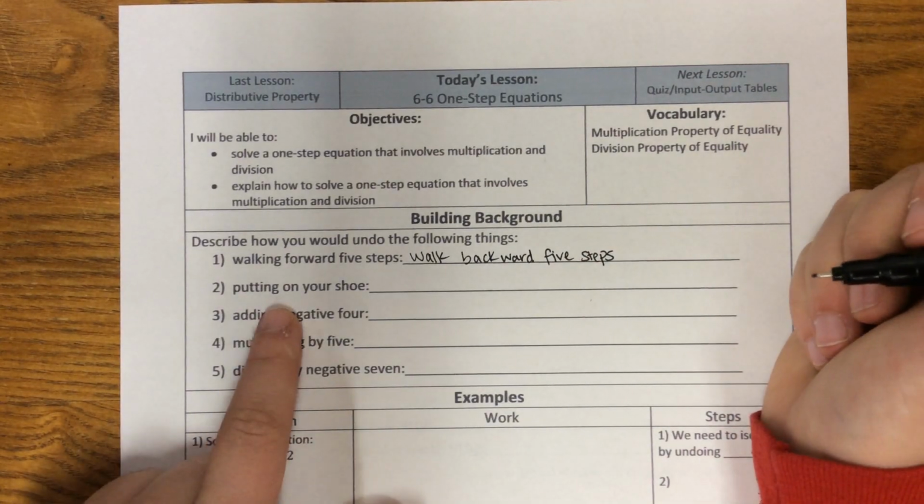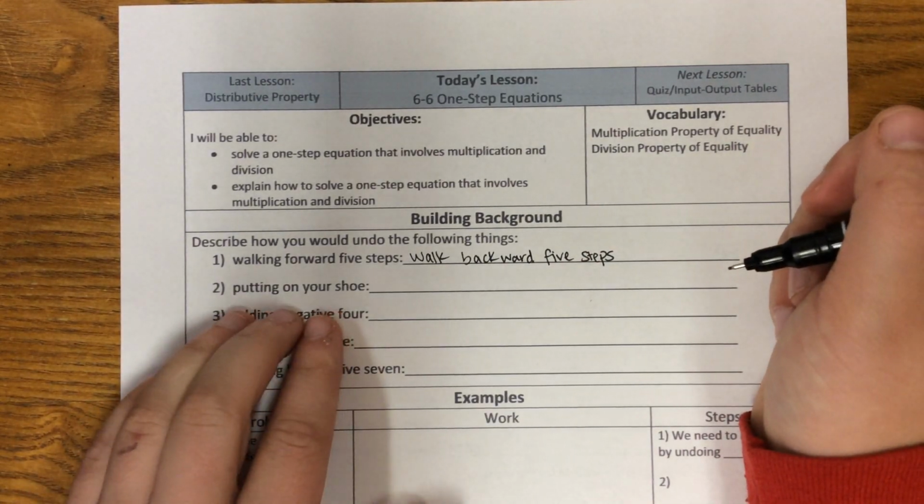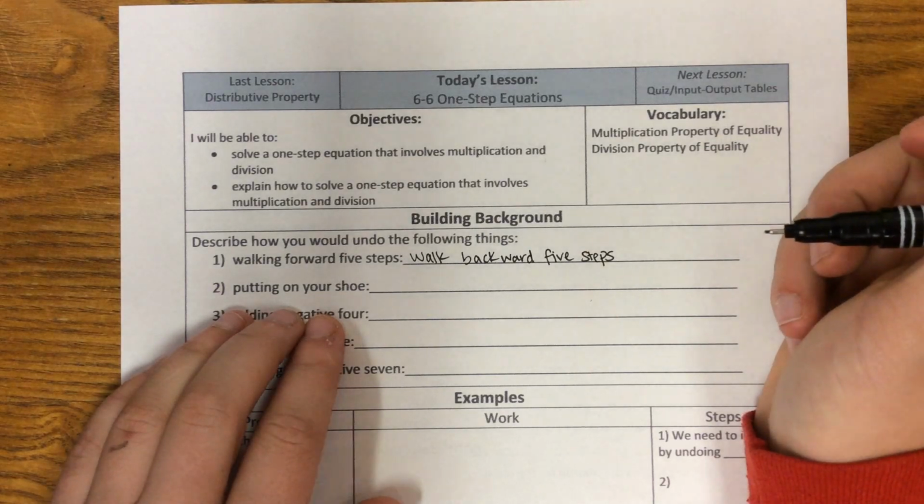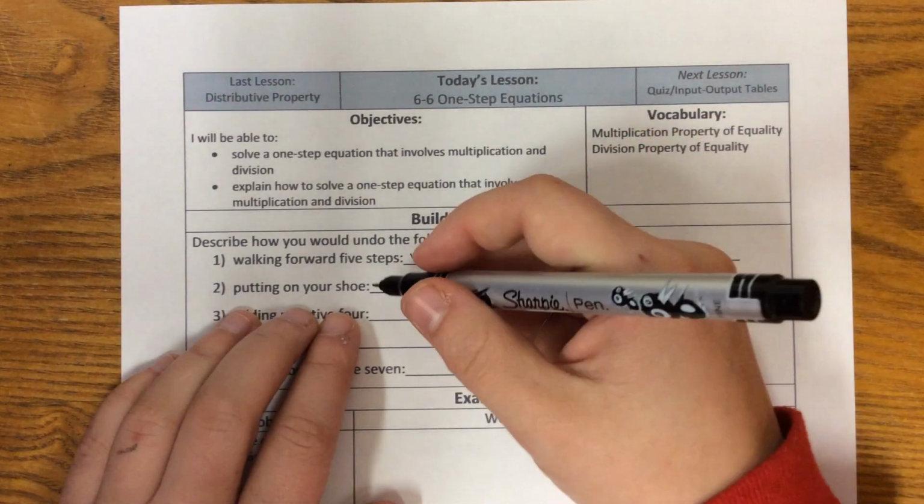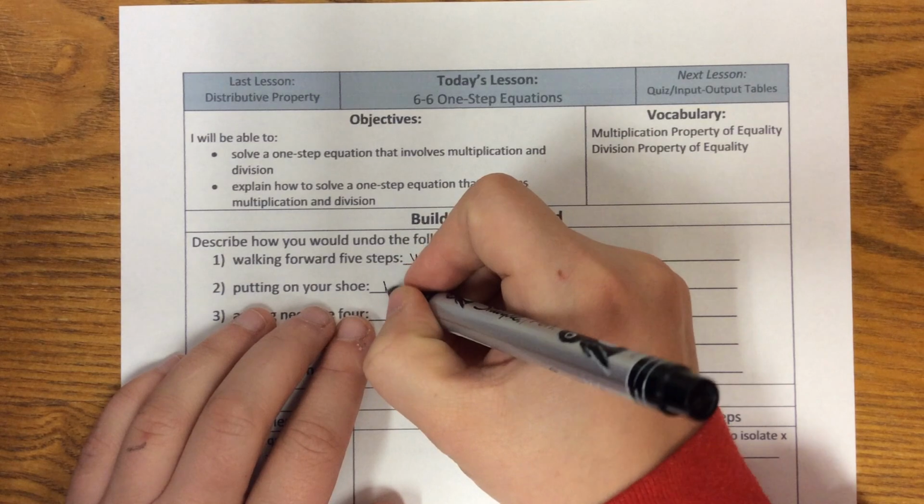Okay, putting on your shoe. What's the opposite of putting on your shoe? How would you get back to where you started? You started with no shoe on. You put your shoe on, so how can you get that? You'd have to take your shoe off.